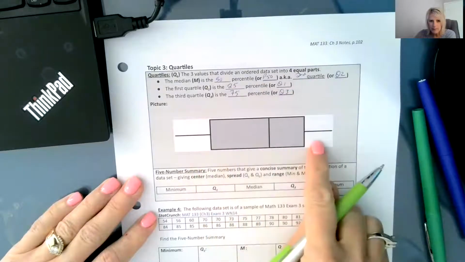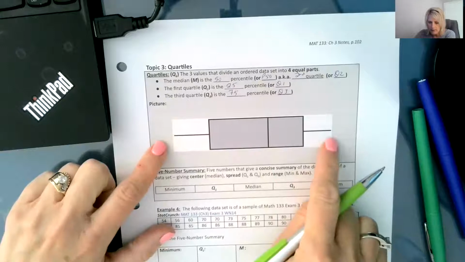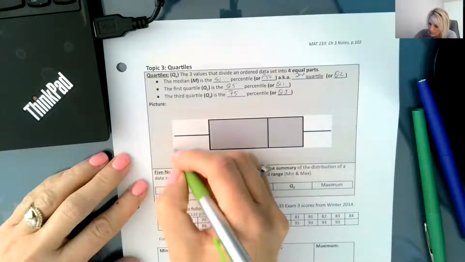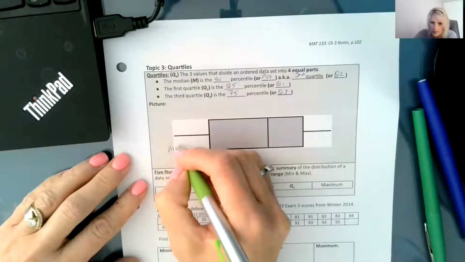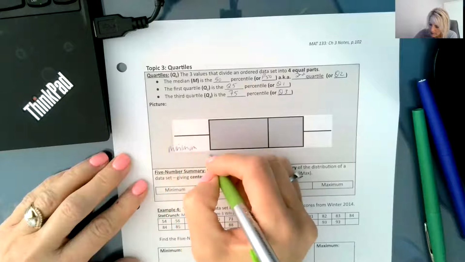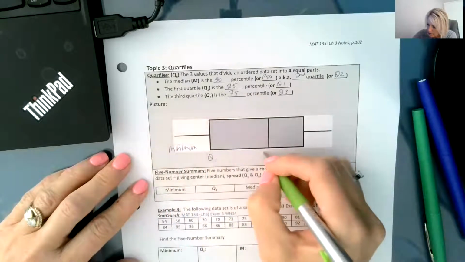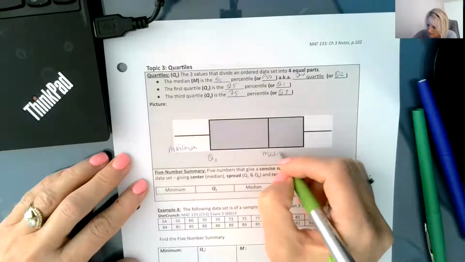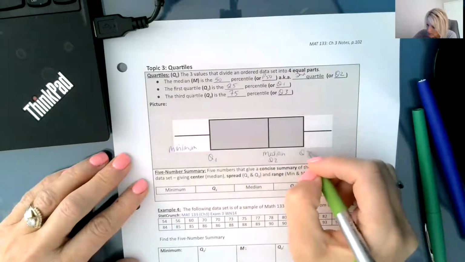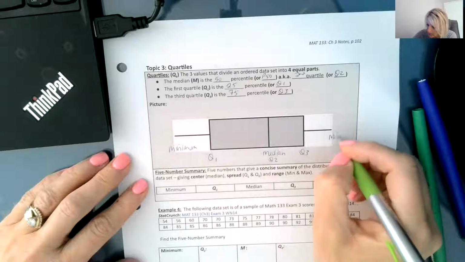And so on a box plot, this is our 5-number summary. This is our box plot. This is our minimum down here. This is always going to be our minimum value. This is our Q1. This is going to be our median, for Q2, this is going to be our Q3, and this will be our maximum.